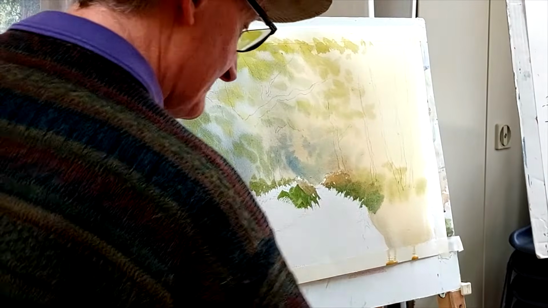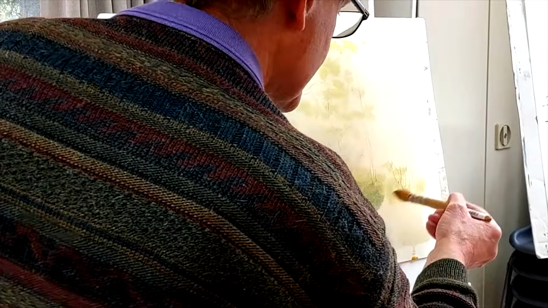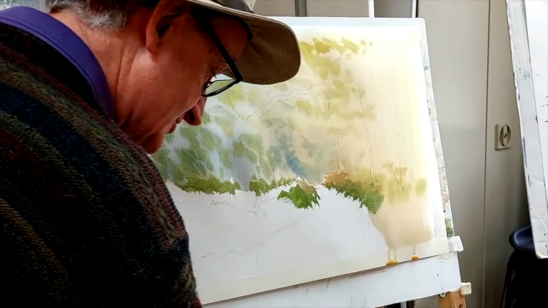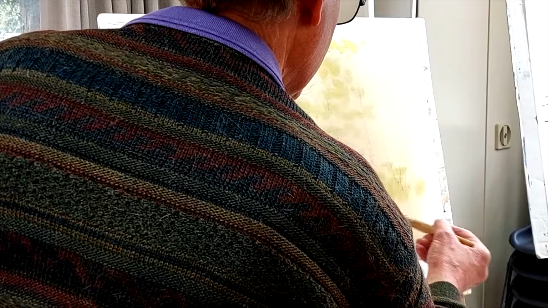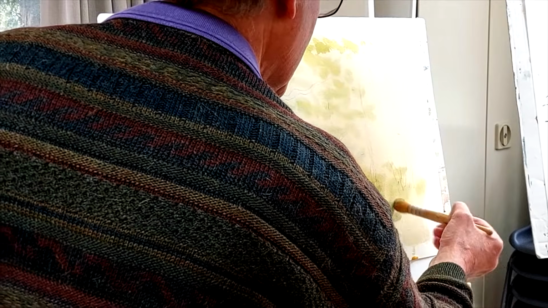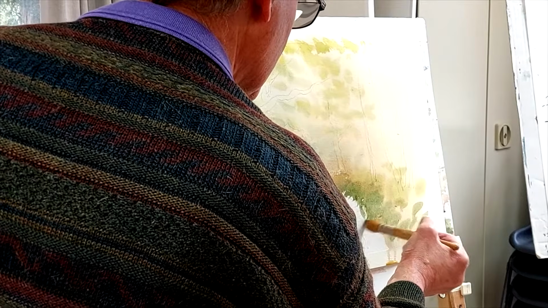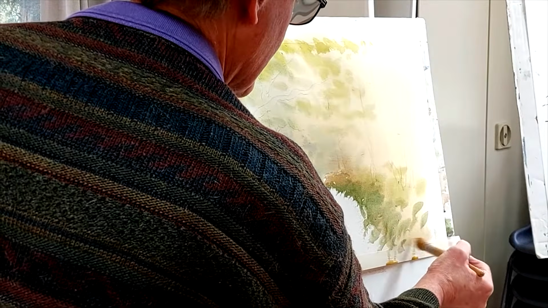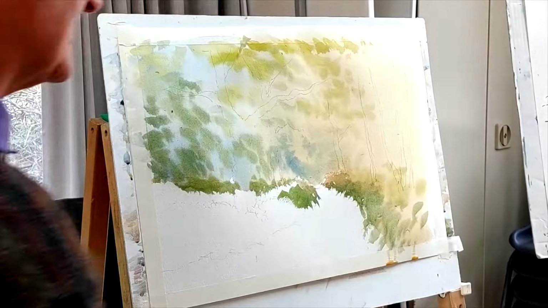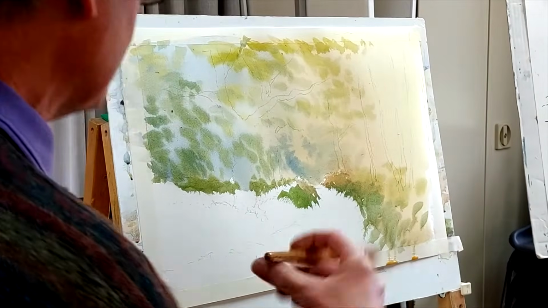A bit more of that. Right, that's nice there. I like that. That's nice and sort of fresh. And then finally, I'm just allowing a little bit of that light to hit. And I'm just going to swing that around. There we are. I like these little gaps that are left. All gives a feeling of light coming through.